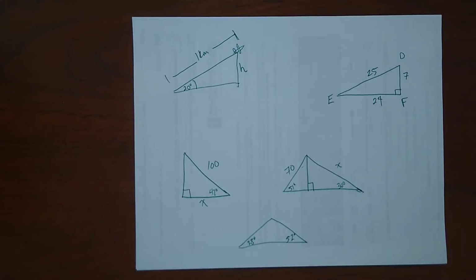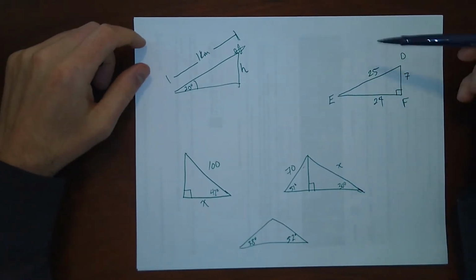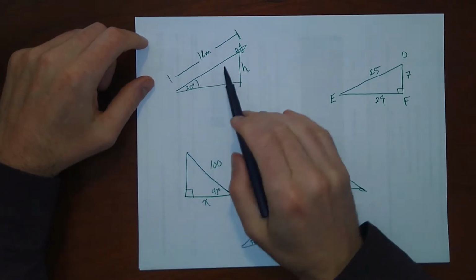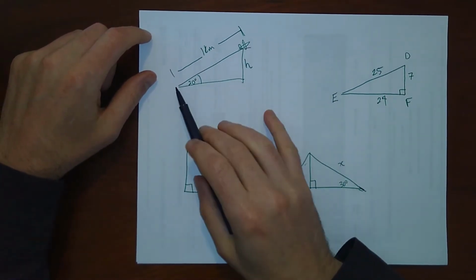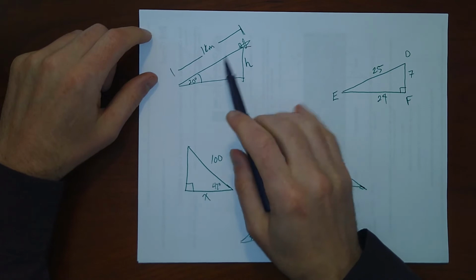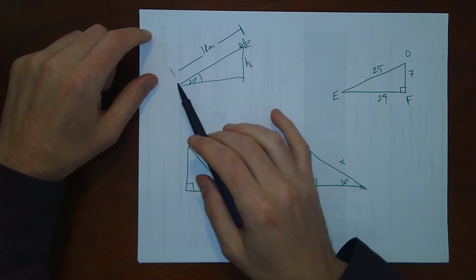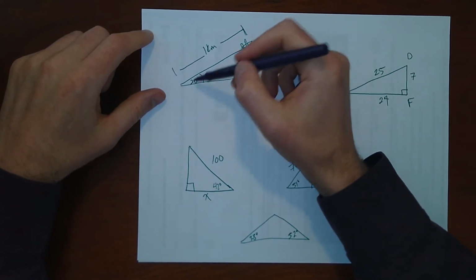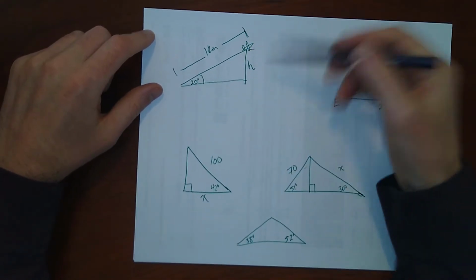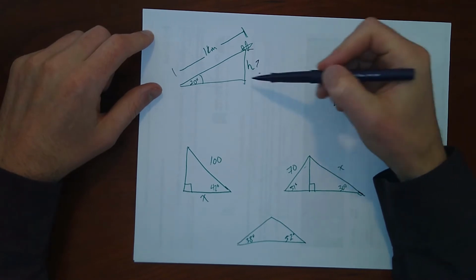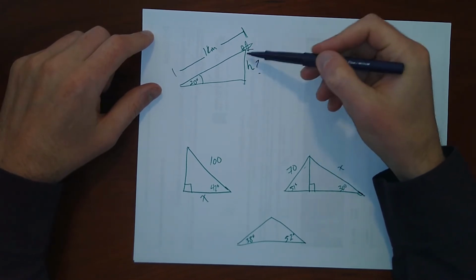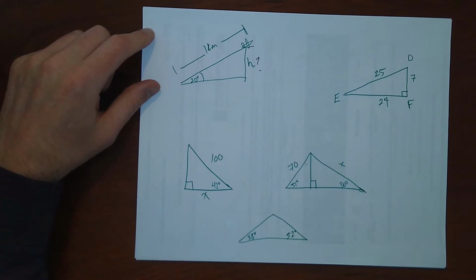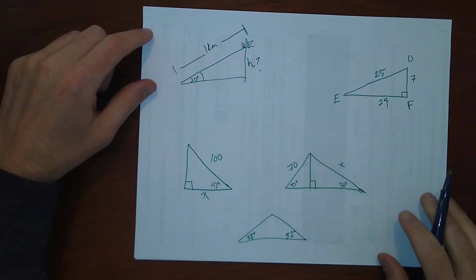So let's work a couple of examples. Okay, so here we have some example problems. In this first one, there's a plane which is taking off from a runway, and it's traveled 1 kilometer in straight line distance through the air. And it's left the ground at an angle of 20 degrees of elevation. And we want to know how high is it above the ground?